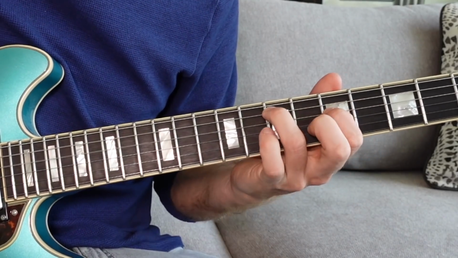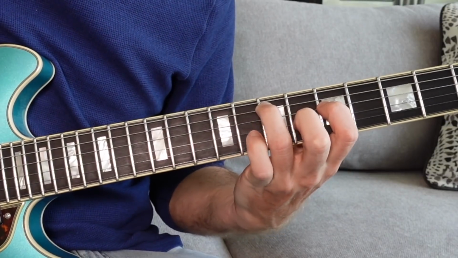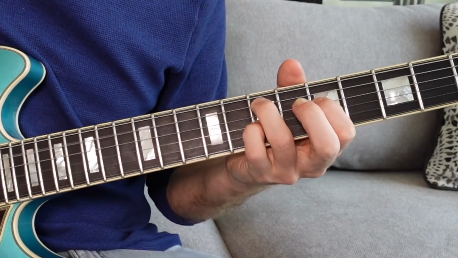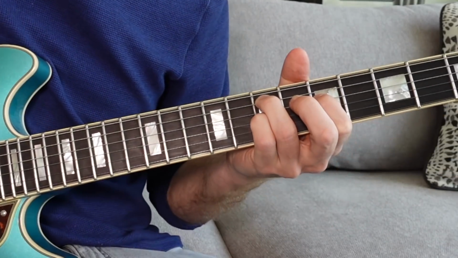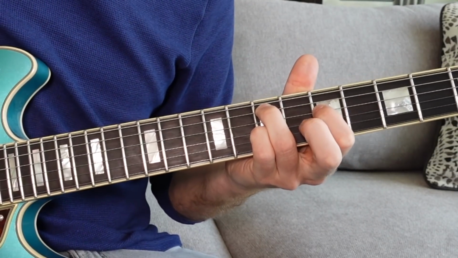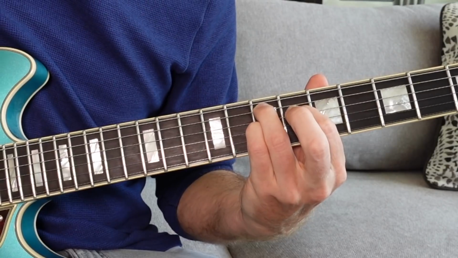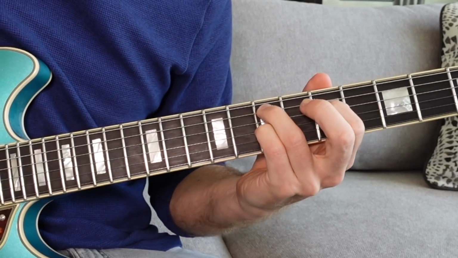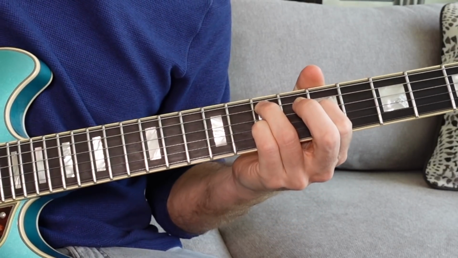So, 1, flat 3. Now if we do this, the next note, this might sound kind of familiar. This is a minor 7, all right? So a root, a flat 3, 5th is implied, flat 7, okay? So remember, when this was major, it's a dominant 7. If we flatten the 3 to make it a minor chord, E minor 7.